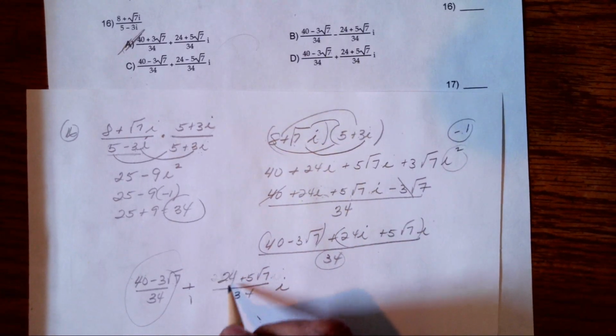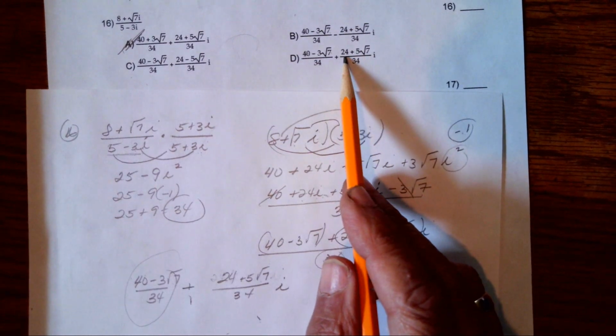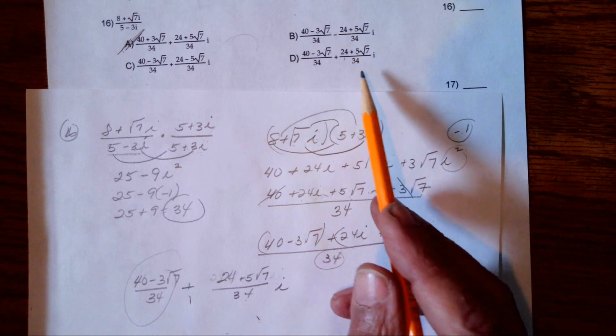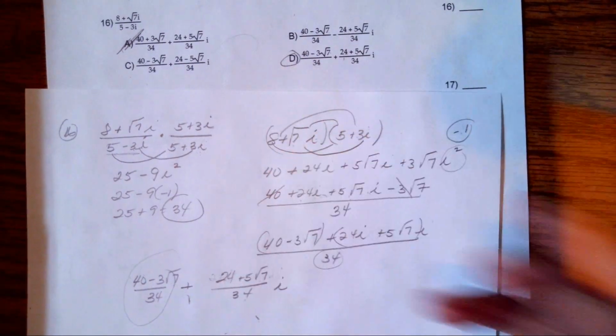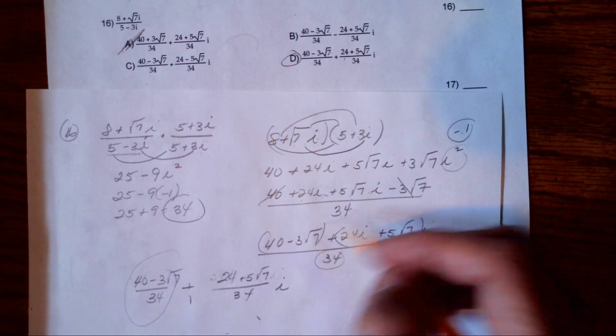24 plus 5 radical 7. And you see it right here: 24 plus 5 radical 7 over 34. Take some time. All right, and now you've got to be precise. You've got to know FOIL.